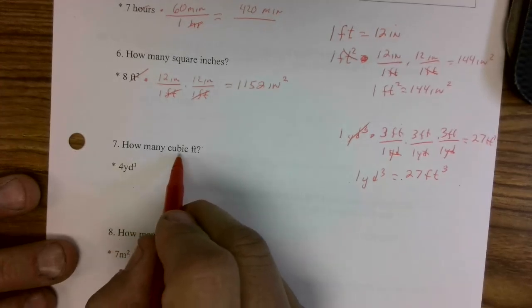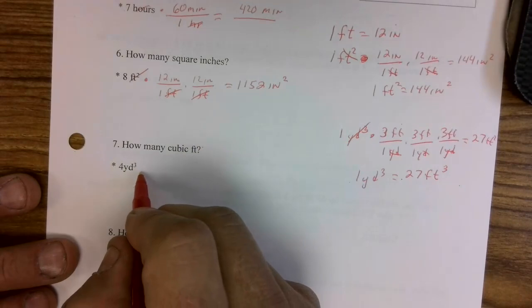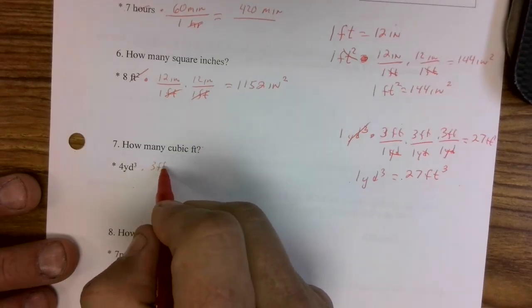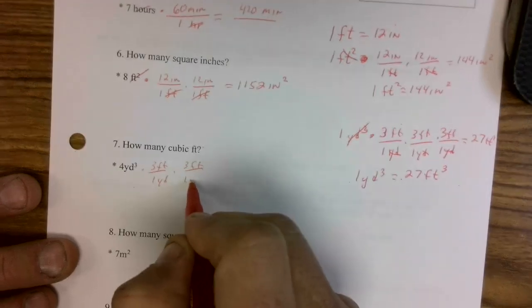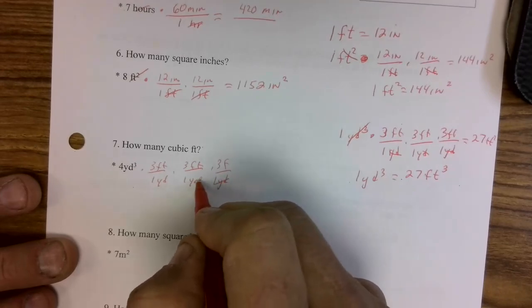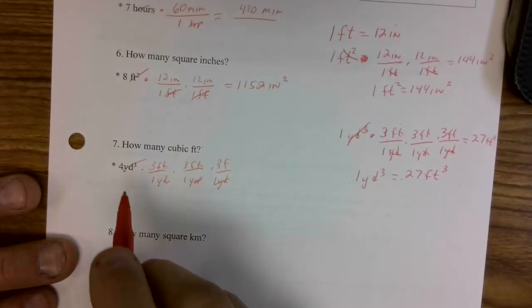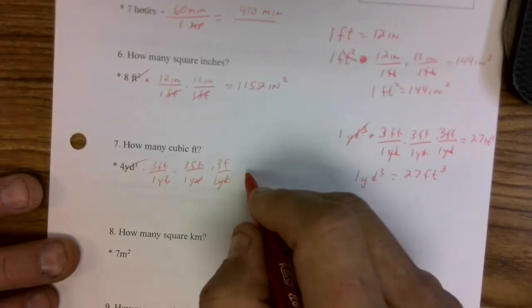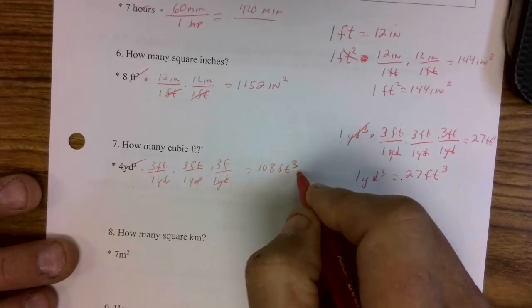So how many cubic feet are in 4 cubic yards? Well, we could do like we did up there. 3 feet over 1 yard times 3 feet over 1 yard times 3 feet over 1 yard. These cancel. 3 times 3 times 3 is 27. 27 times 4 would be 108 feet cubed.